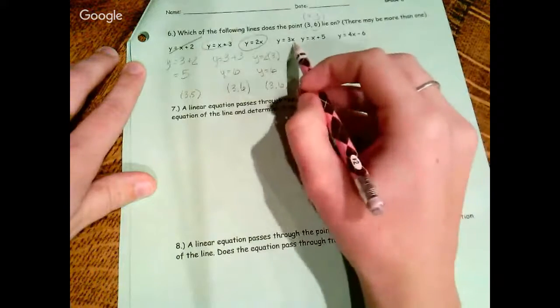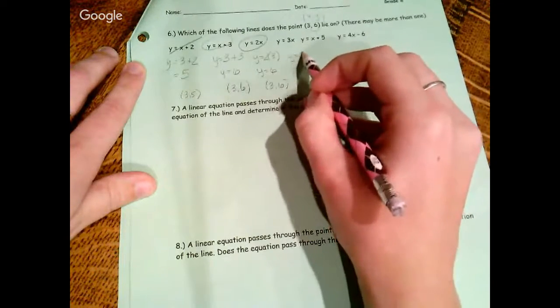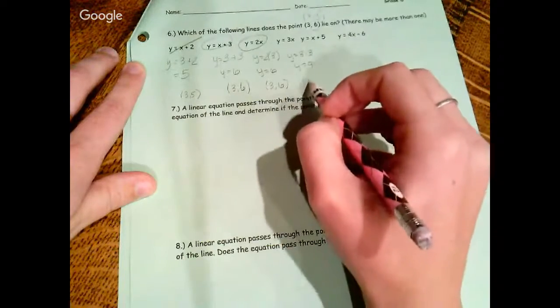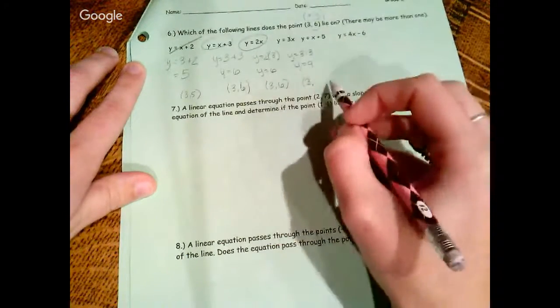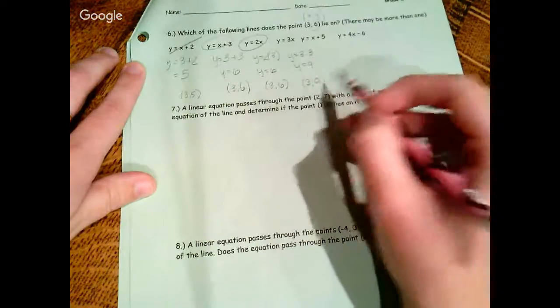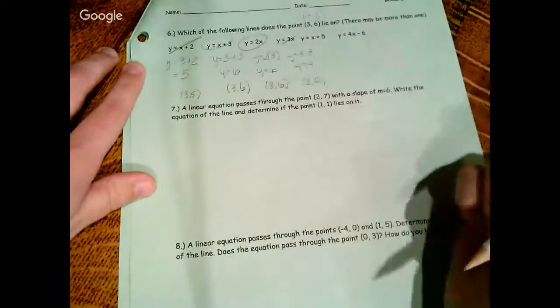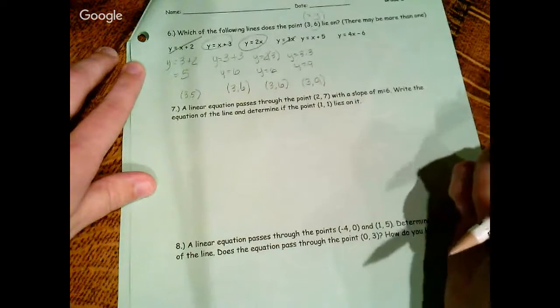This next one, when I plug in 3 for x, I get y equals 3 times 3, which is 9. Uh-oh. That means that when I plug in 3 for my x value, I get 9 for my y. That's not what I'm looking for. So that is not a point on that line.